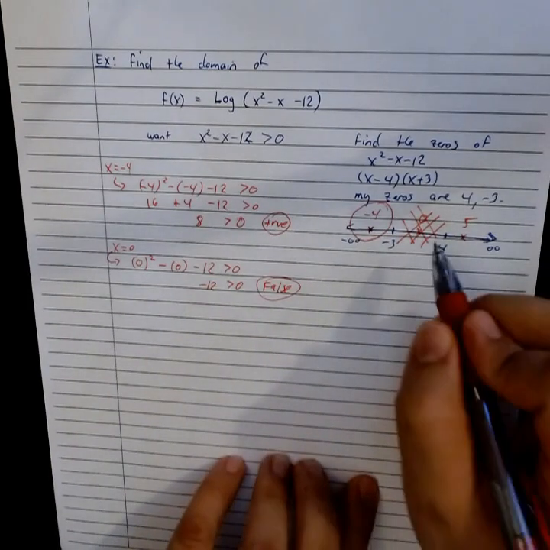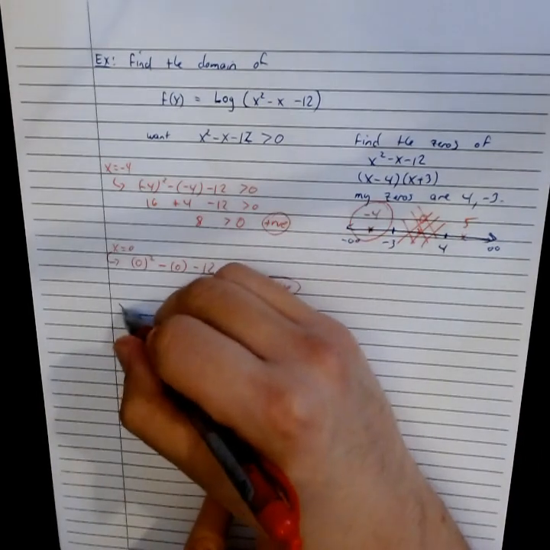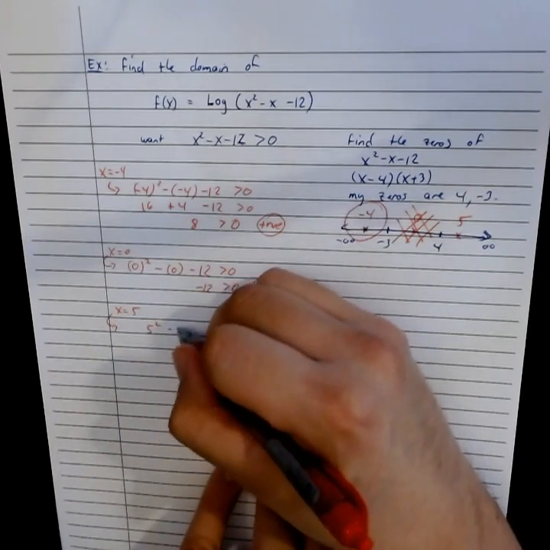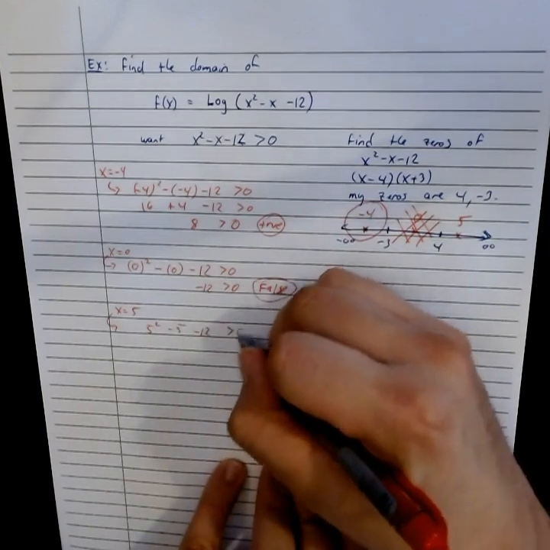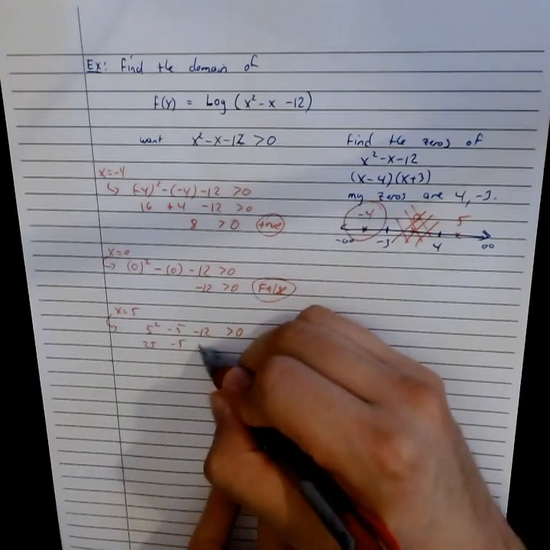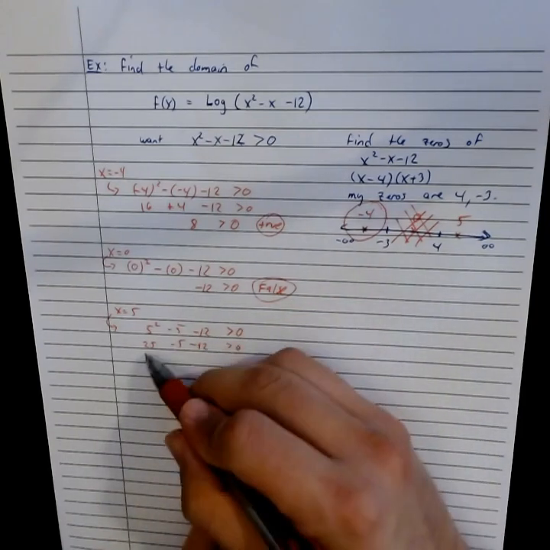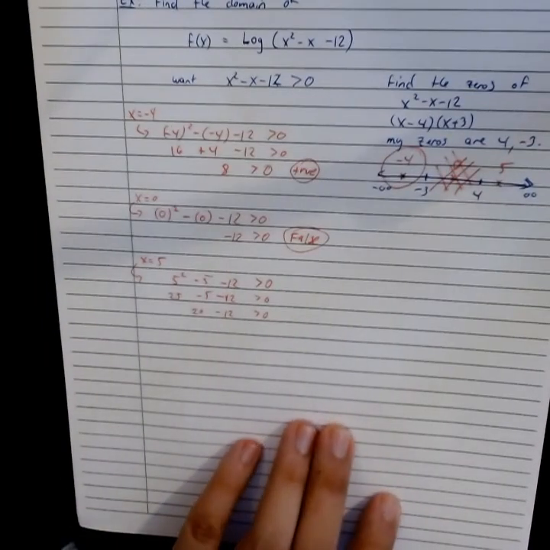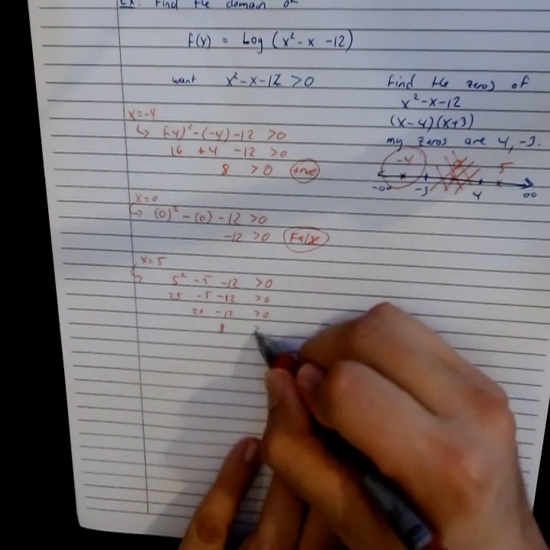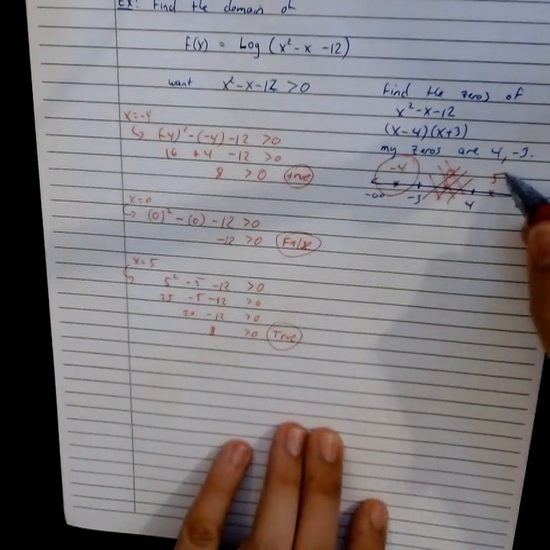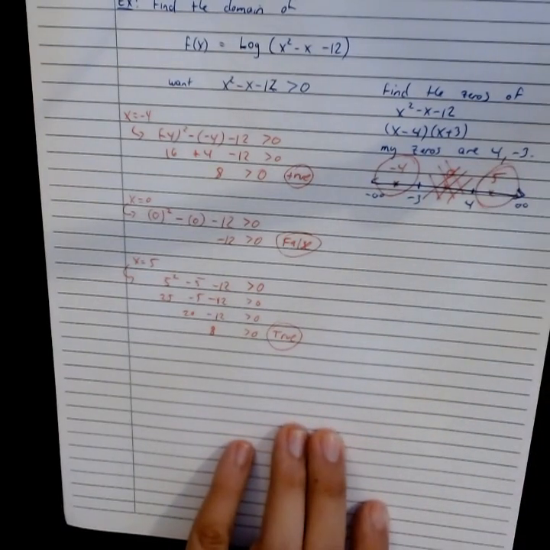Finally, the last thing, we're going to try positive 5. Maybe it'll work, maybe it won't. Let's see. If we plug in 5, that'll be 5 squared minus 5 minus 12 is greater than 0. 5 squared is 25 minus 5 minus 12 is greater than 0. 25 minus 5 is 20 minus 12 is greater than 0. And yeah, that's absolutely true, because 20 minus 12 will give us just the number 8, which is in fact greater than 0. It's a positive number. So that's true, which means that 5 is a valid solution, and so all of those numbers are valid solutions.